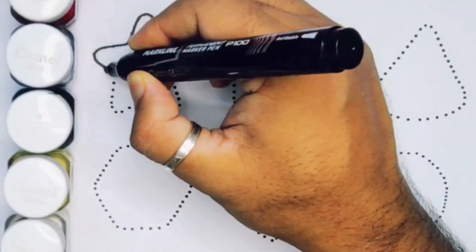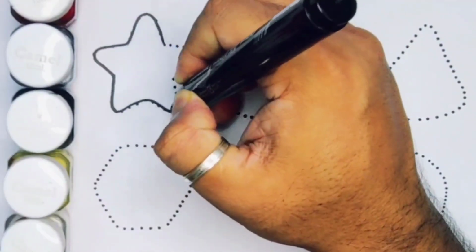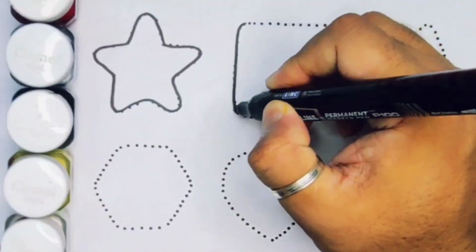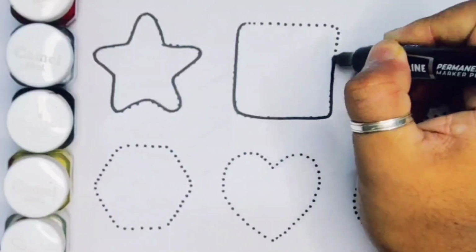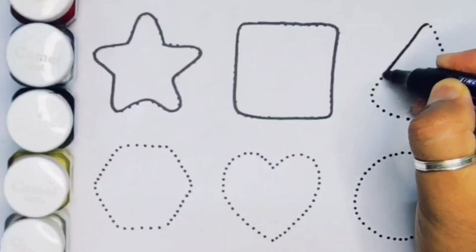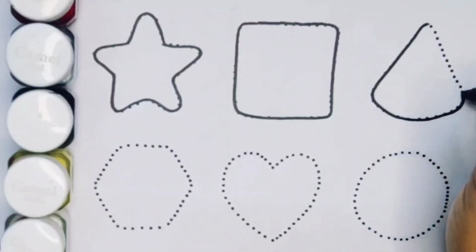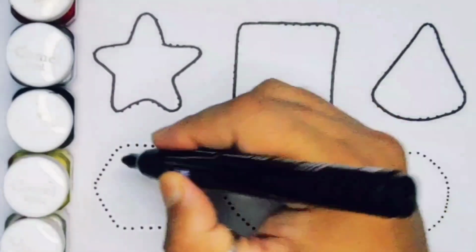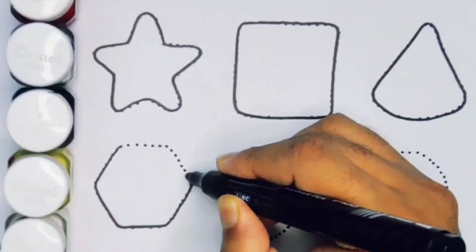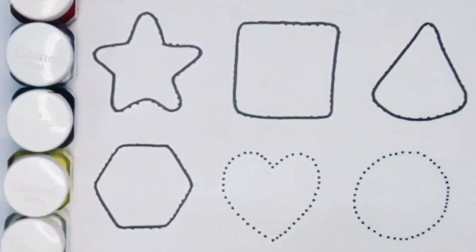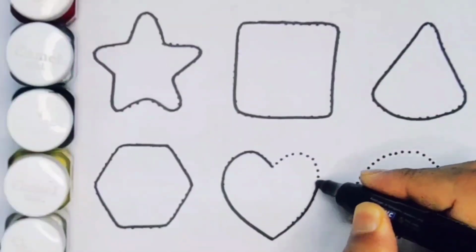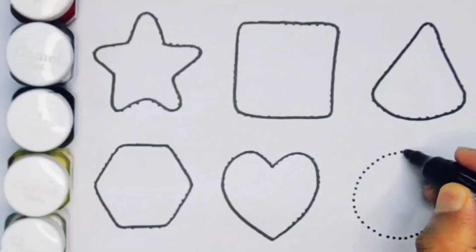Star, square, triangle, hexagon, heart, circle.